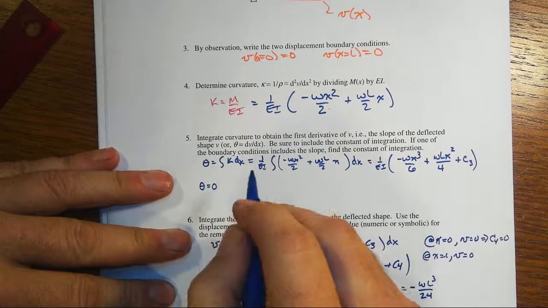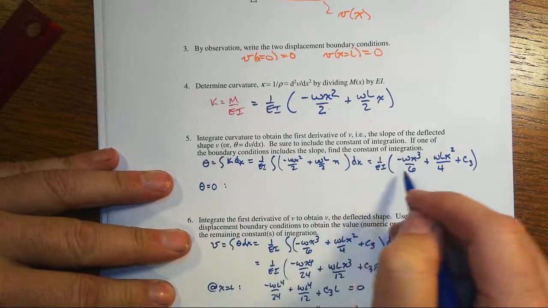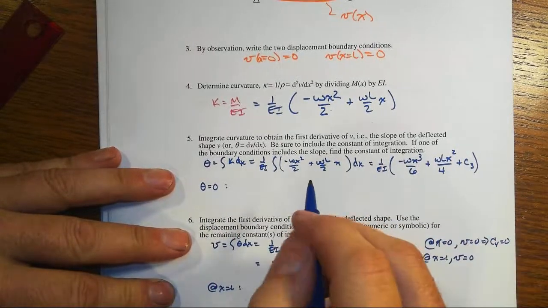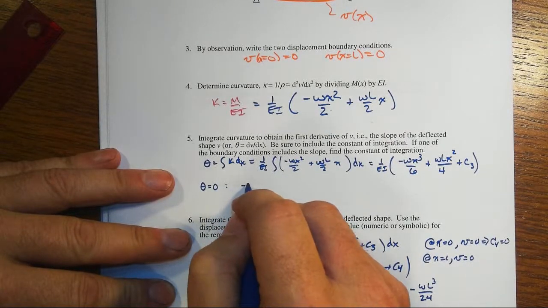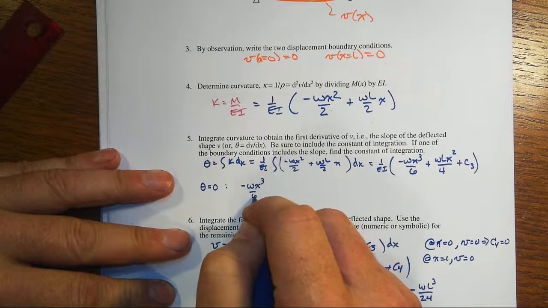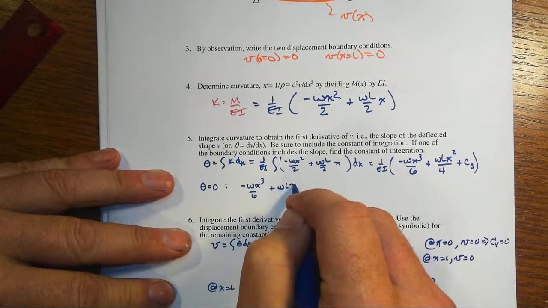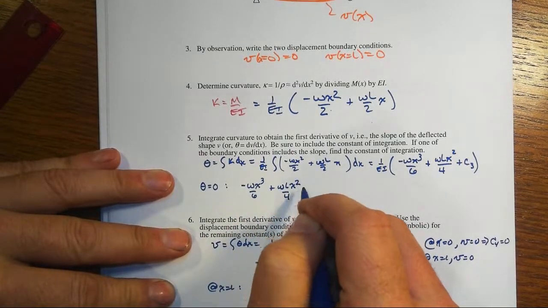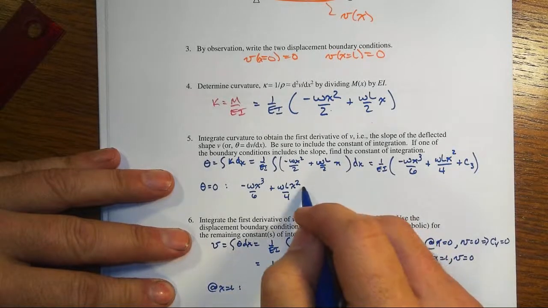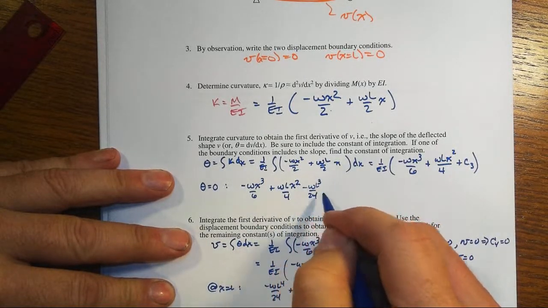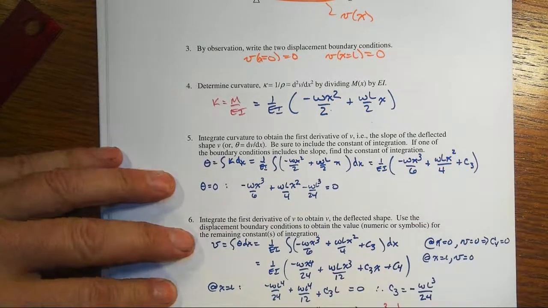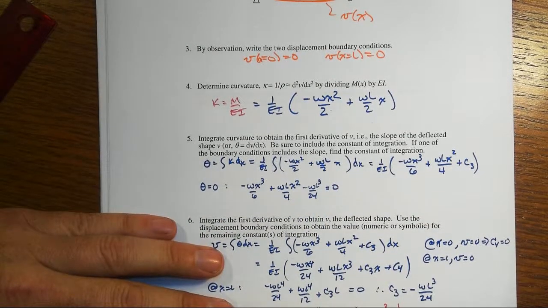Theta equals 0 is going to be found from setting all of this, evaluated at some sort of unknown x, equal to 0, so the EI goes away, so we have minus WX cubed over 6 plus WLX squared over 4 plus our C3, which we found to be minus WL cubed over 24 equal to 0.